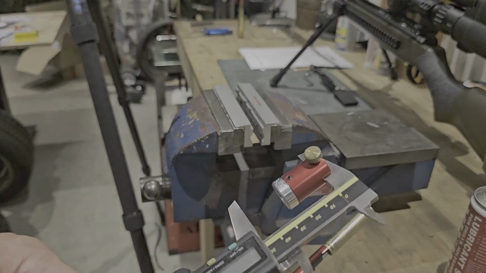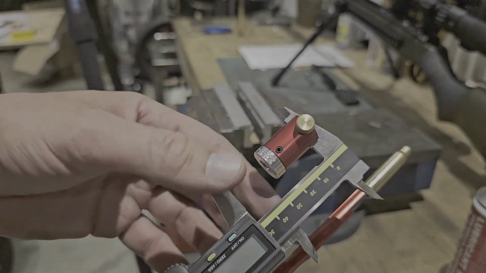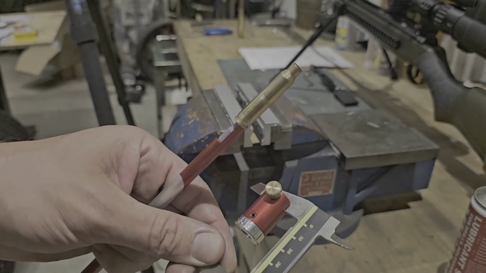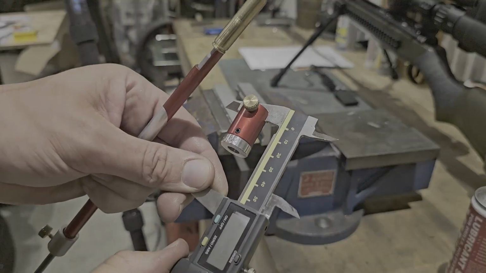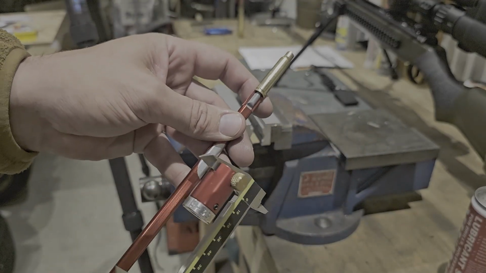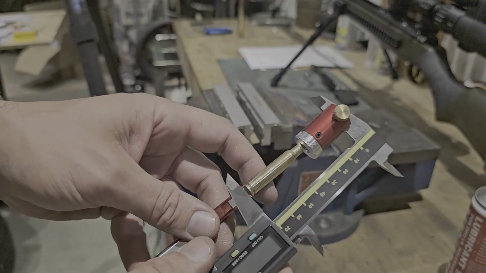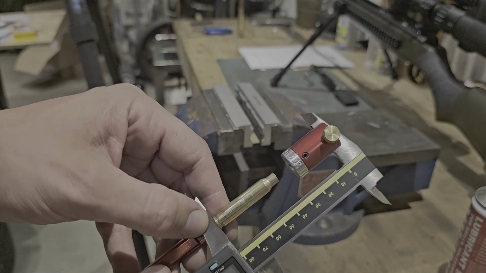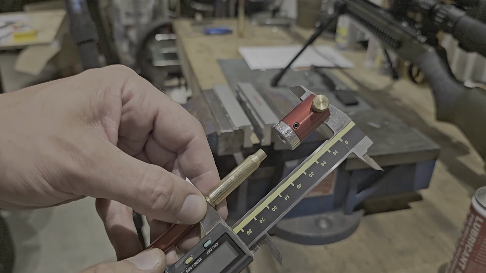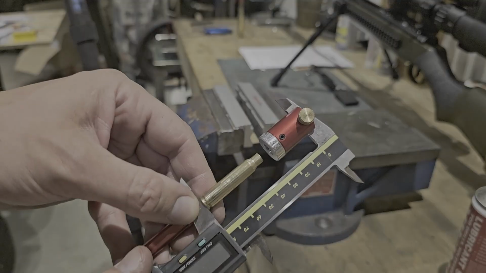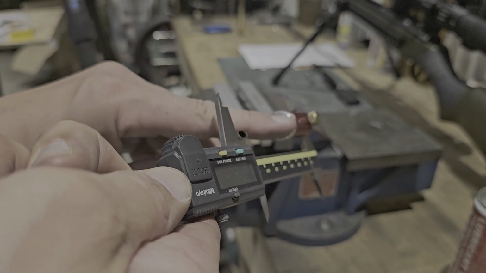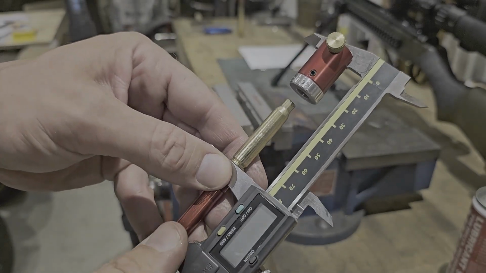This is not the right tool for that. This is for a 338. But the idea is that we now can take our tool here, put the end of the vernier caliper in there, and then measure the distance at where our flange meets the projectile.